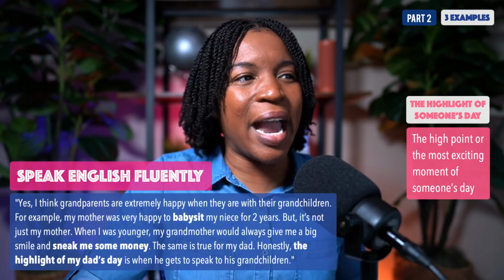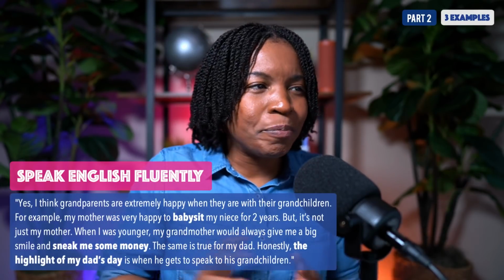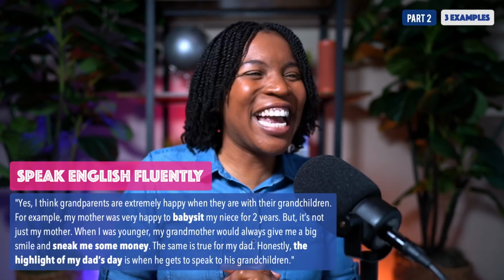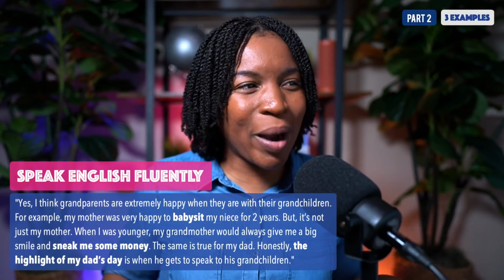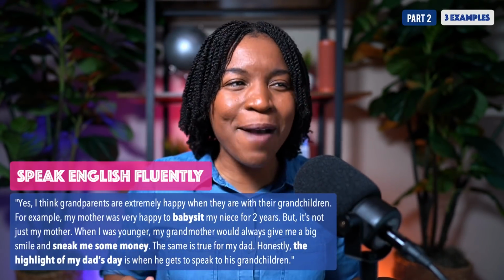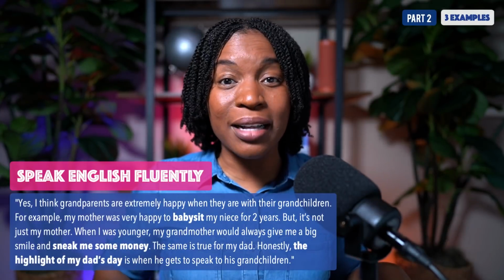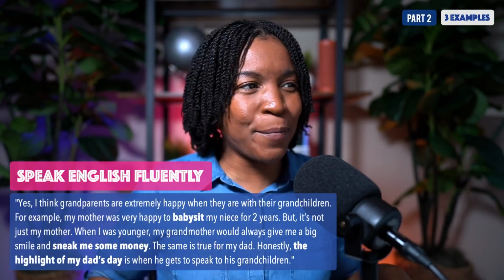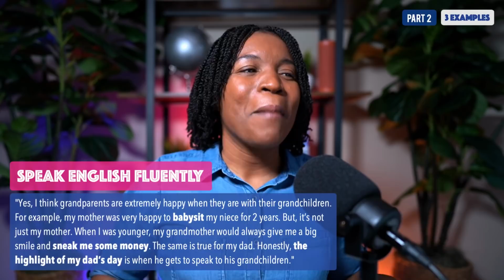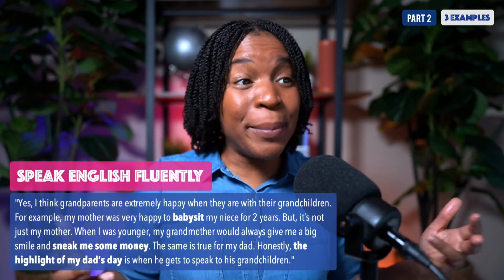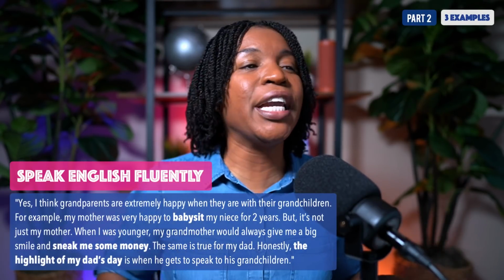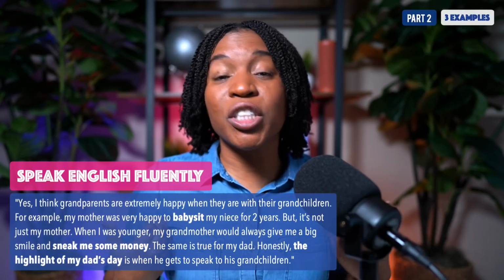So let's take a little closer look at what the response would look like, including these examples. Here we go. Yes, I think grandparents are extremely happy when they are with their grandchildren. That's the simple response. Now the 3 examples. For example, my mother was very happy to babysit my niece for 2 years. But it's not just my mother.